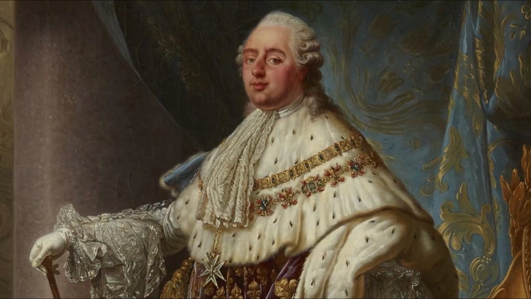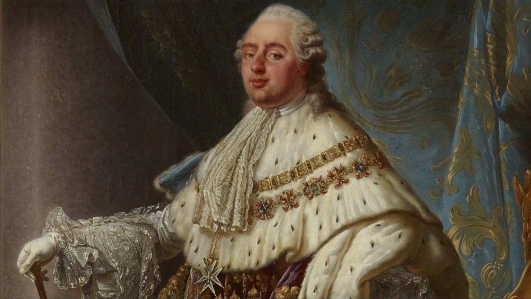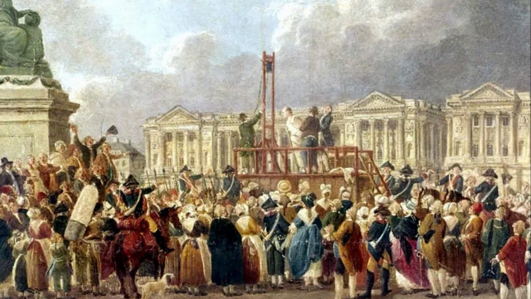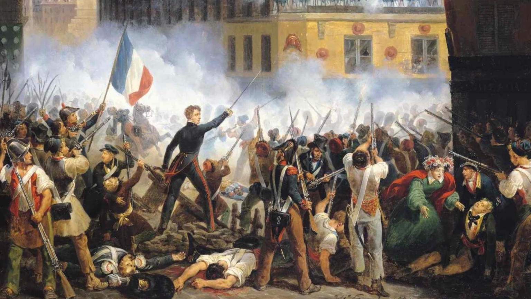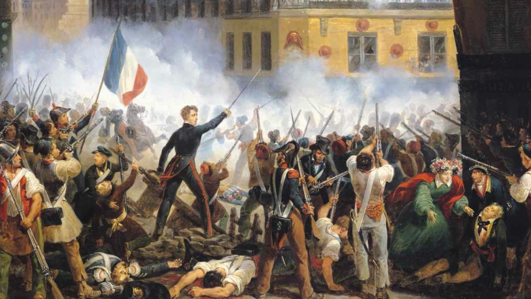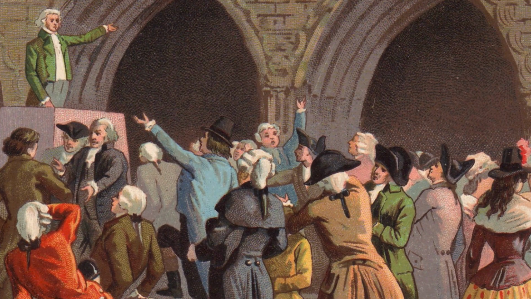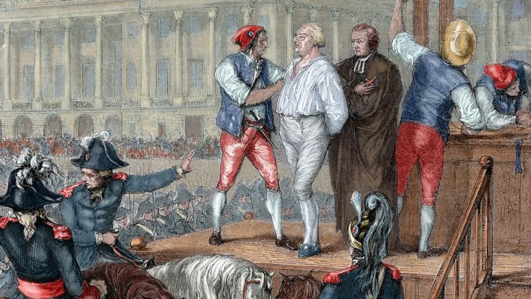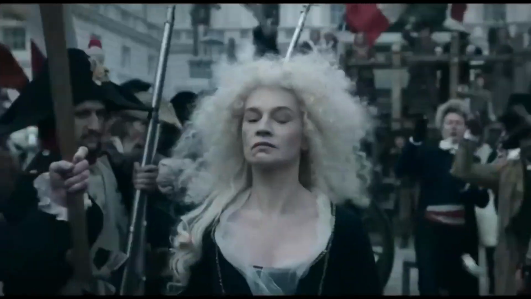The monarchy was abolished, and France experienced a shift from an absolute monarchy to a republic. The revolutionaries aimed to establish principles of liberty, equality, and fraternity. The revolution witnessed the rise of political factions, such as the Jacobins, who implemented radical policies and executed King Louis XVI and Queen Marie Antoinette.